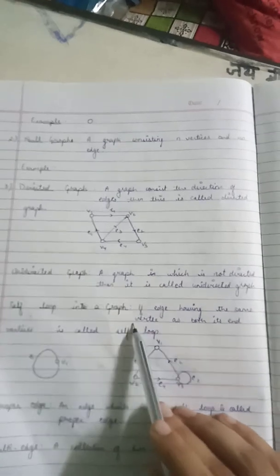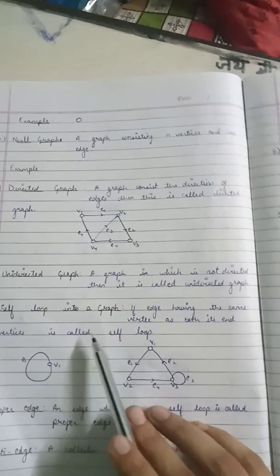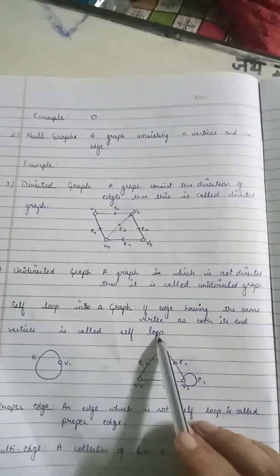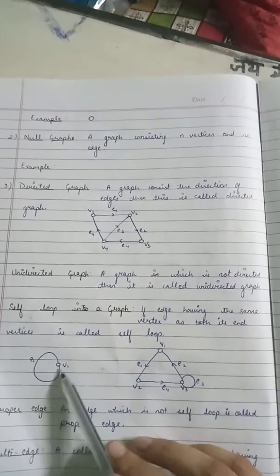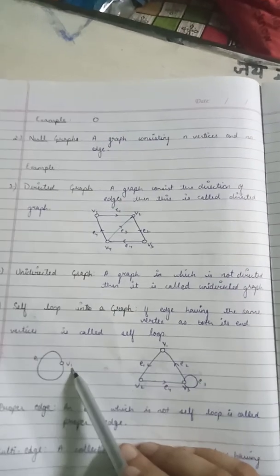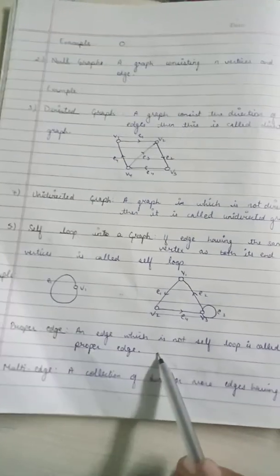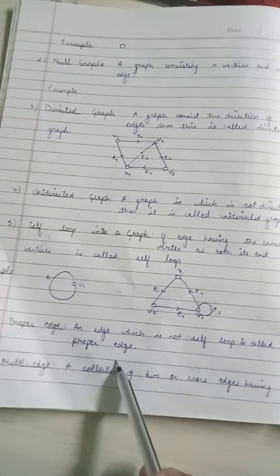Next is self loop in a graph. If an edge has the same vertex as both its end vertices, then it is called a loop. Here you can see that the starting vertex and end vertex are both V1, so it is a self loop. Next is proper edge. An edge which is not a self loop is called a proper edge.